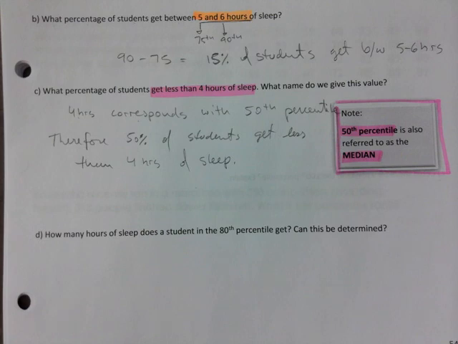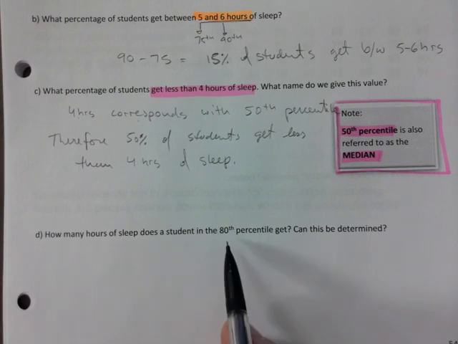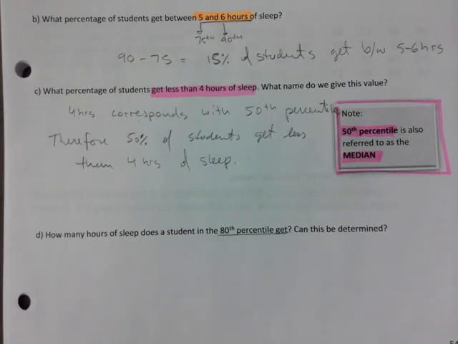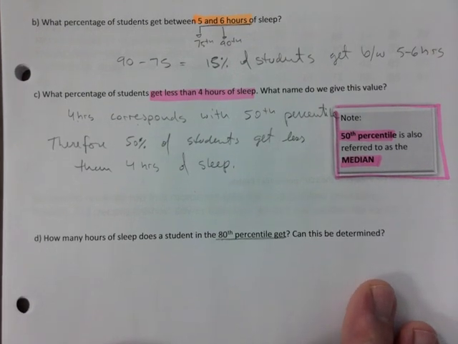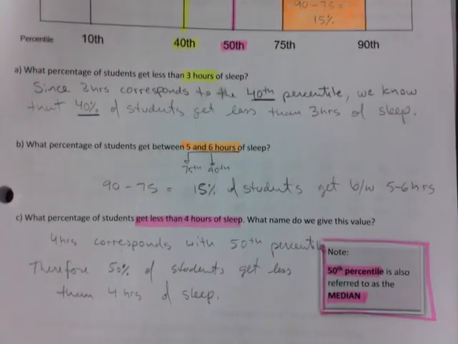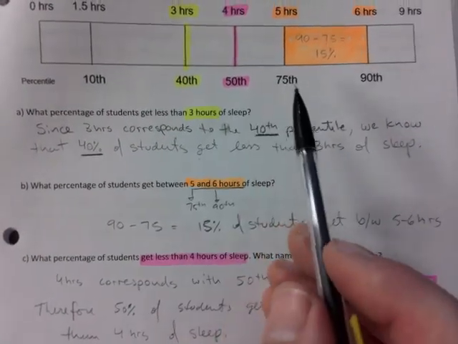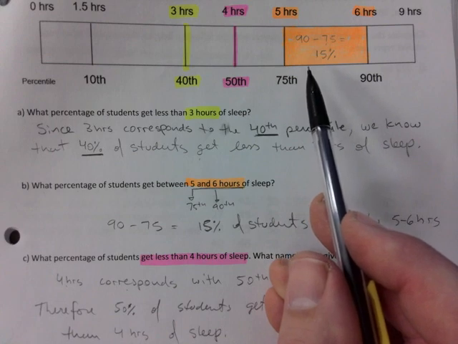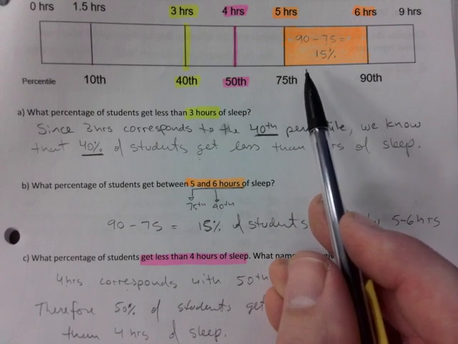How many hours of sleep does a student in the 80th percentile get? Can you determine this based on our graph? Is it possible? Let's go up and look. I'm going to go 80th percentile. Do I actually explicitly give you the 80th percentile? It's somewhere here, correct? So based on what I gave you, you cannot determine that.